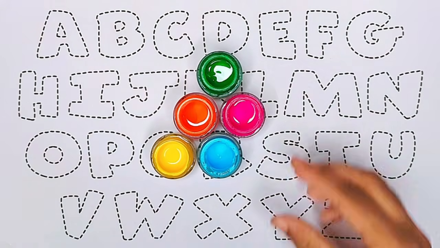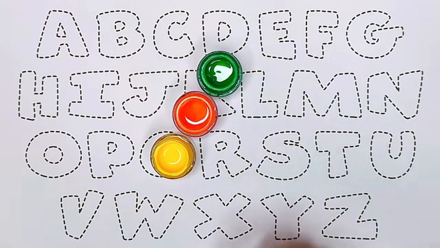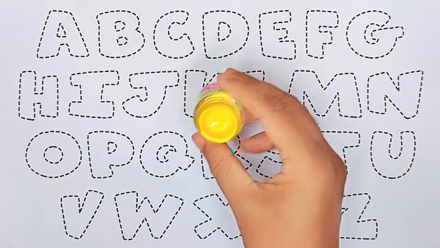Red color, pink color, sky blue color, green color, orange color, yellow color.